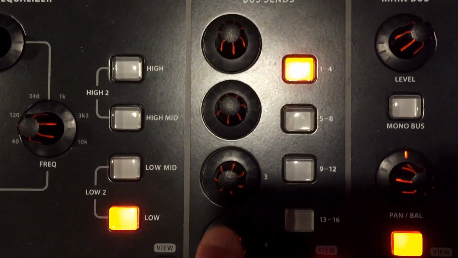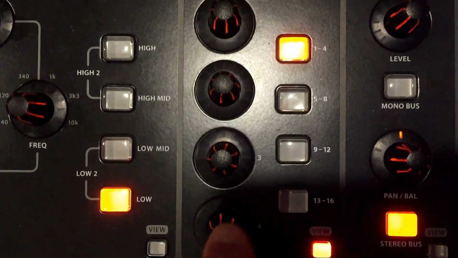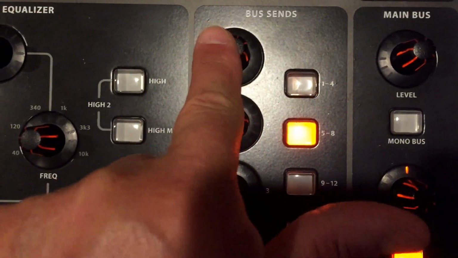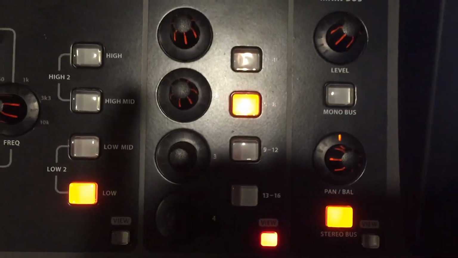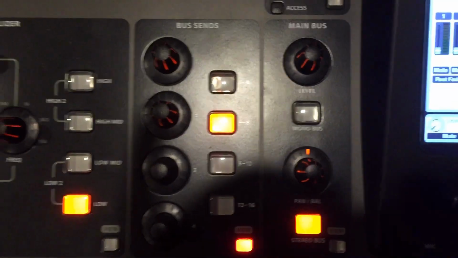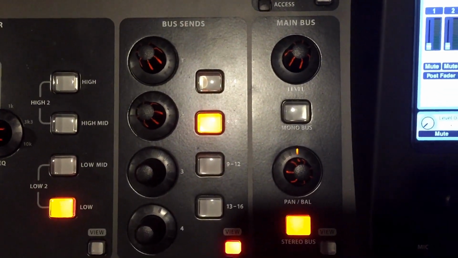Now it would be matrix 1, 2, 3, and 4. That would be 5 and 6, and the rest of it would mean nothing because we're not dealing with the auxes now. We're dealing with setting up sends to the matrix.